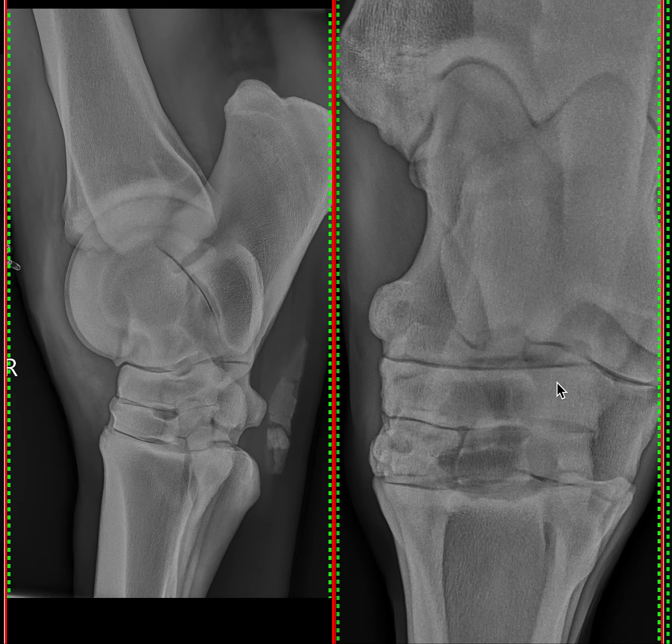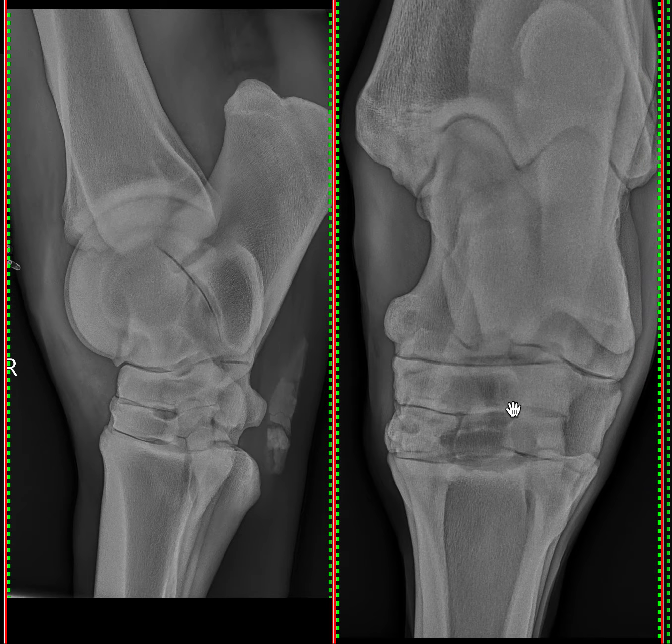The other thing to note, and I've written this in the report if you've read the report, is that OCD is often a multi-joint disease. It's a systemic developmental disease, and there are often other joints affected. So I would personally recommend that this horse has the left tarsus x-rayed, and also that the clinician examines carefully the other joints that may have predilection for OCD, so the fetlocks and the stifles, and the radiographs of those are completed if that's deemed necessary.